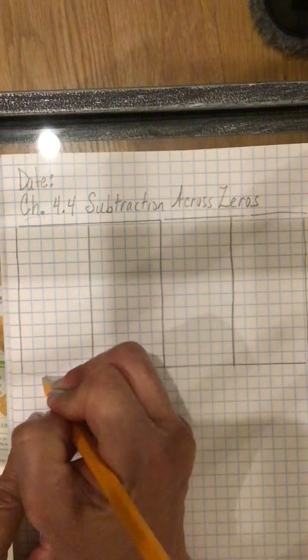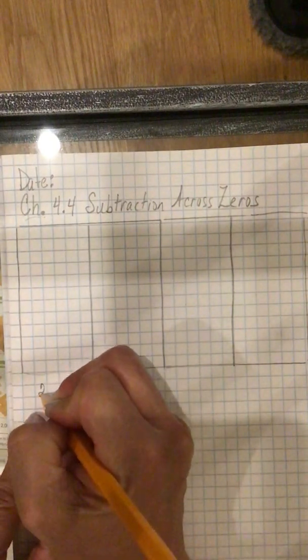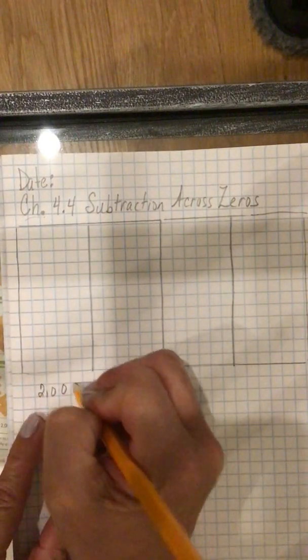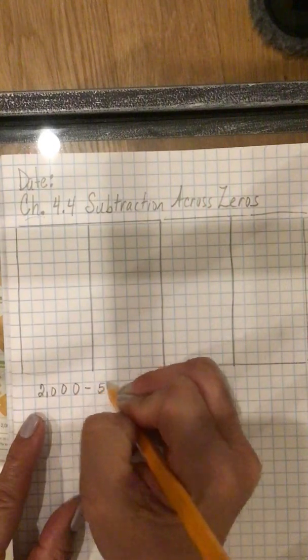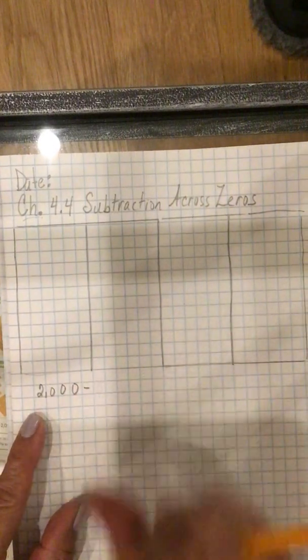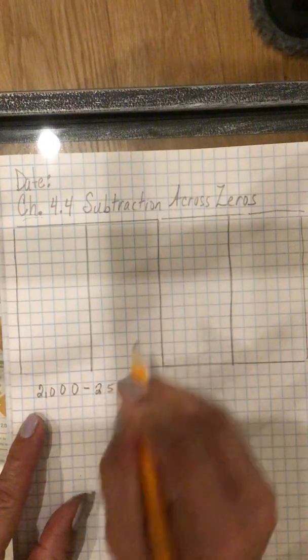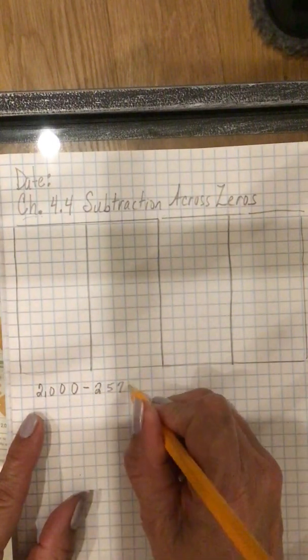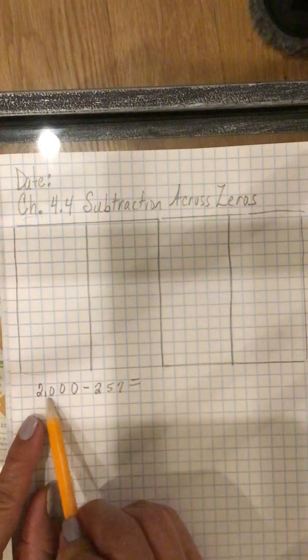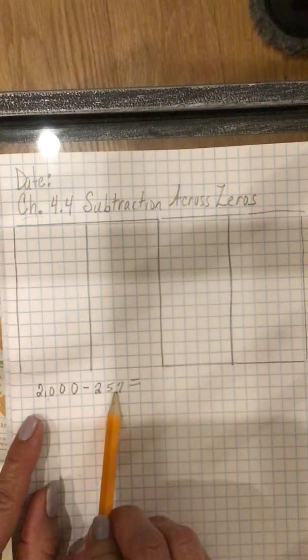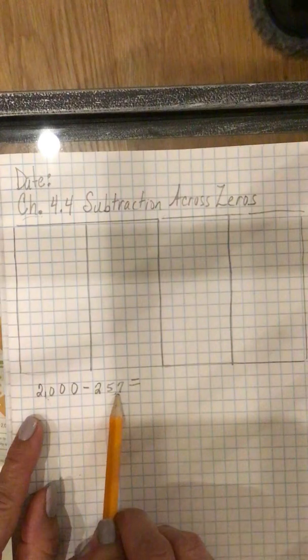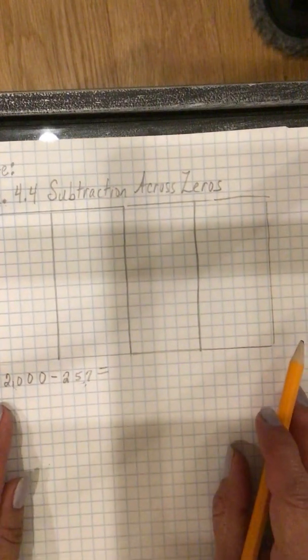The number that we will be subtracting is 2,000 minus 257. Okay? So what we will do is always rewrite the number from horizontal form to vertical form.